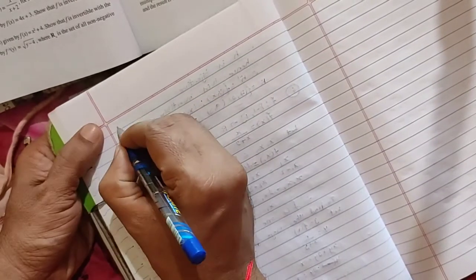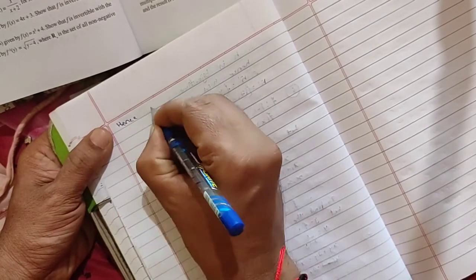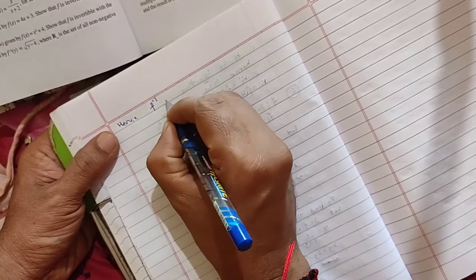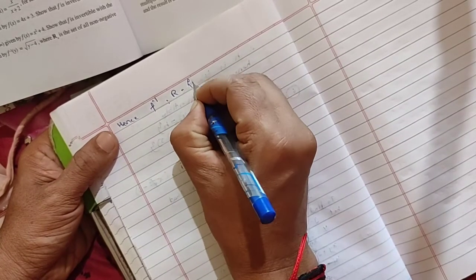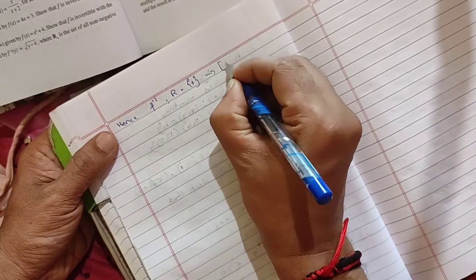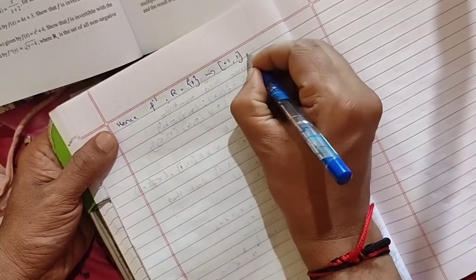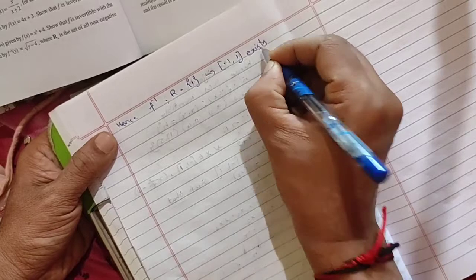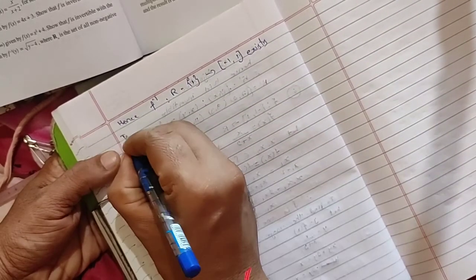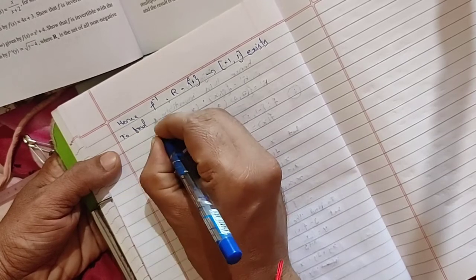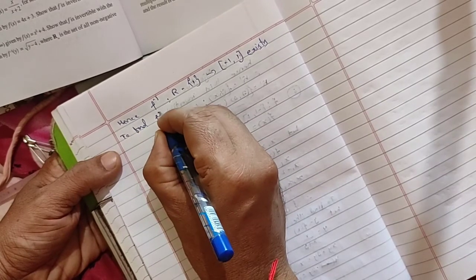Then hence the inverse. What about the inverse now? Hence f inverse goes from R minus {1} to R minus {1}, it exists. Okay, this is our inverse. Now we have to find the inverse, f inverse.